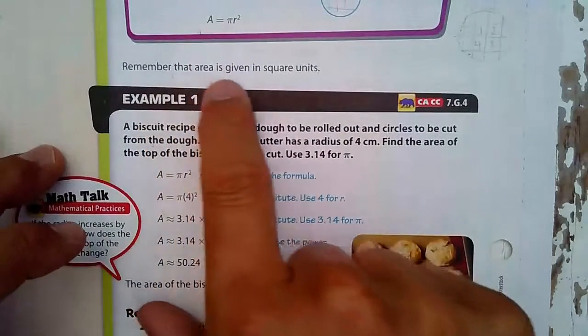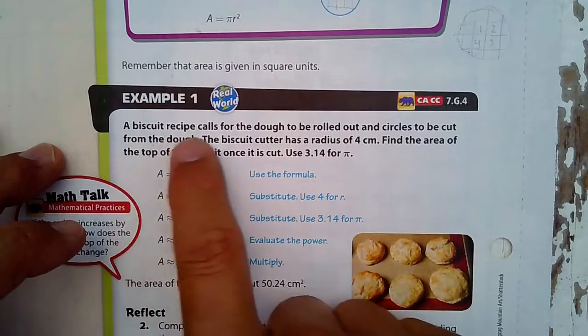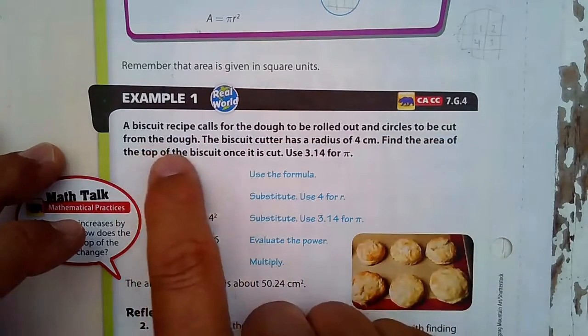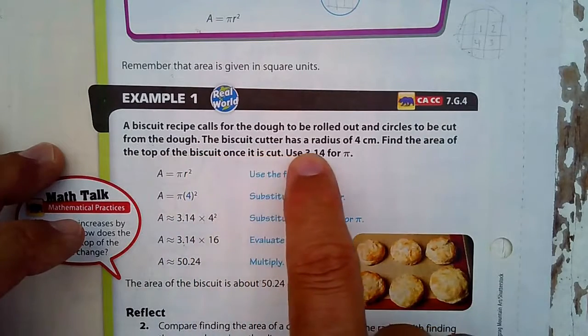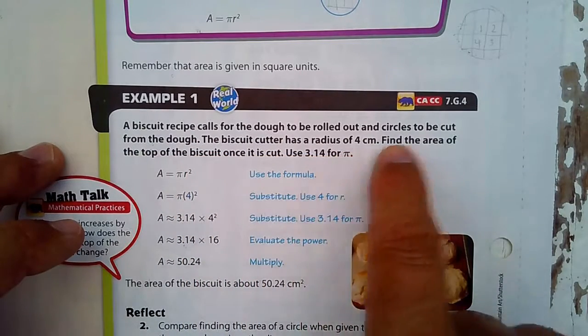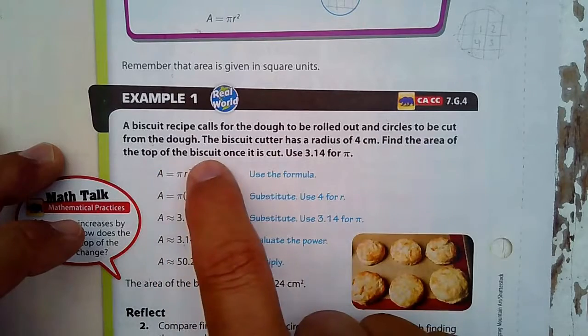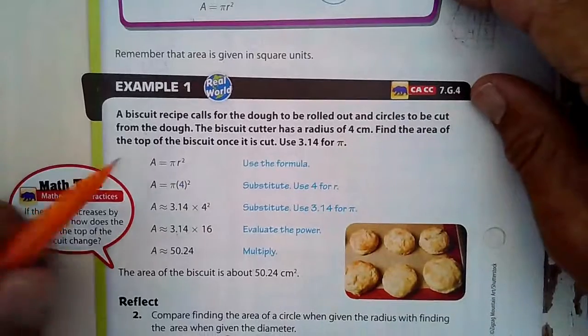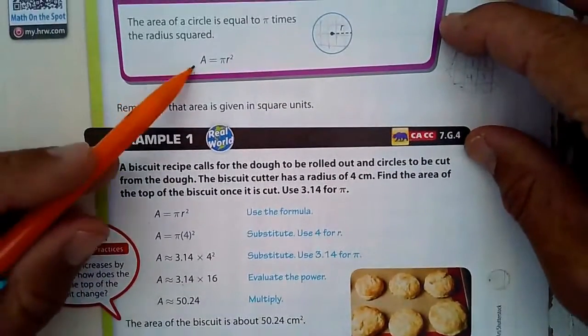Yeah, and remember it's given in square units. So a biscuit recipe calls for the dough to be rolled out into circles to be cut from the dough. The biscuit cutter has a radius of 4 centimeters. Find the area of the top of the biscuit once it is cut. Use 3.14 for pi.